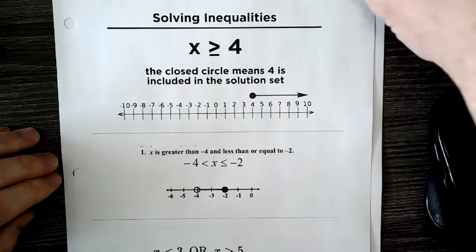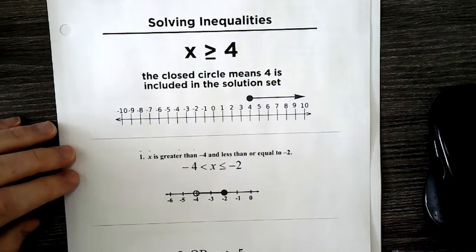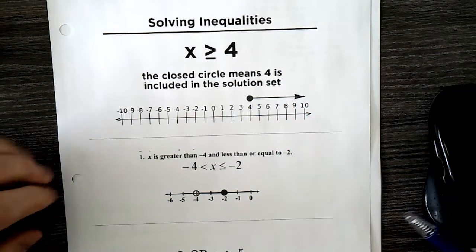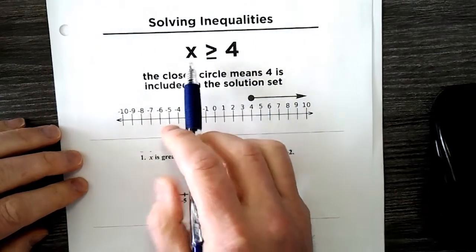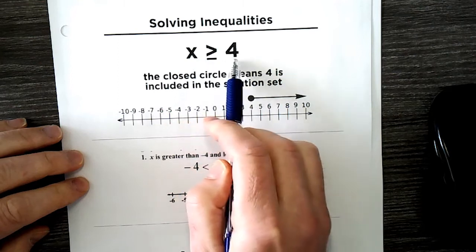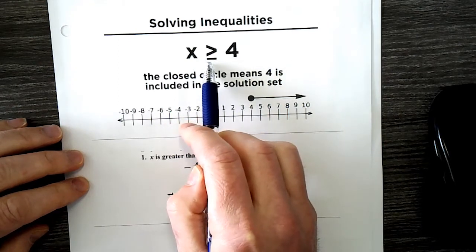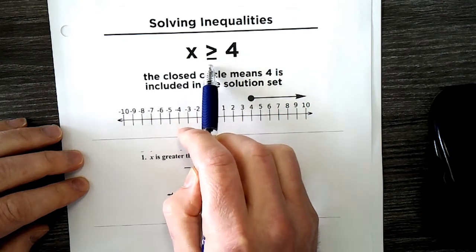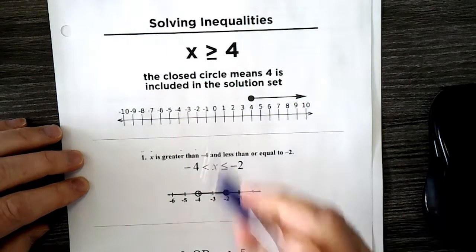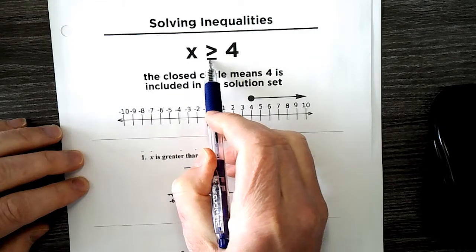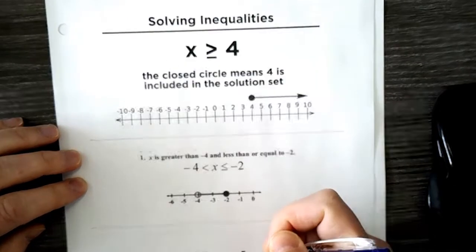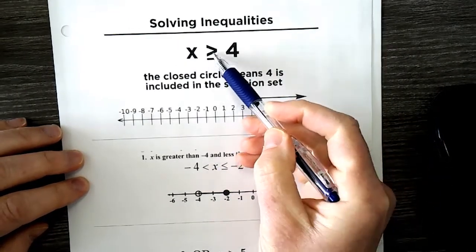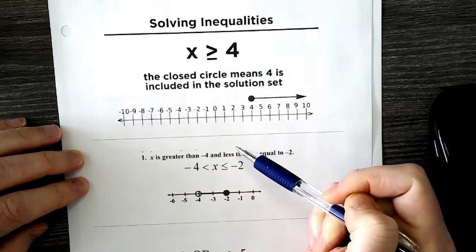So we're going to talk about inequalities, and that just means that things are unequal. In this case, we've got x is greater than or equal to 4. The little line underneath is only one part of the equal sign, but it just means greater than or equal to. So in this case, x is bigger, and we know that because the mouth always faces the bigger number. So it's facing the x, so x must be bigger than 4.